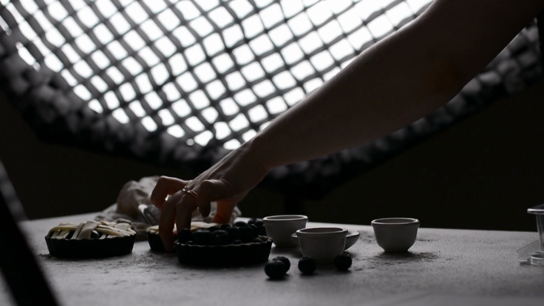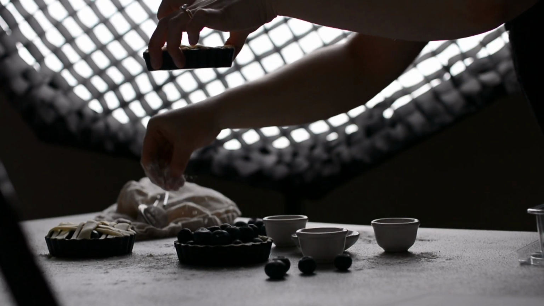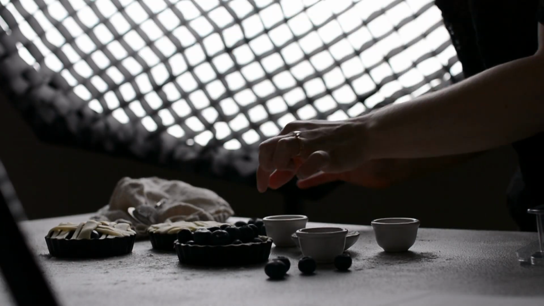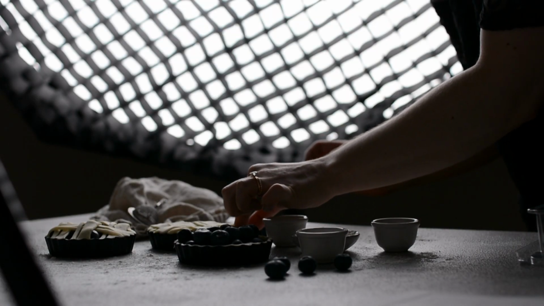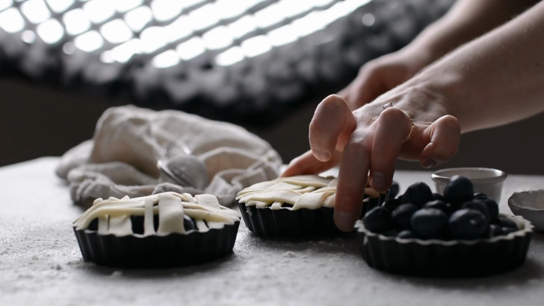So in this video, we're going to look at 3 different examples of the rule of odds. I took 3 shots during this shoot of the blueberry pies, one with 3 subjects, one with 5, and one with 7. So let's start with the first one.